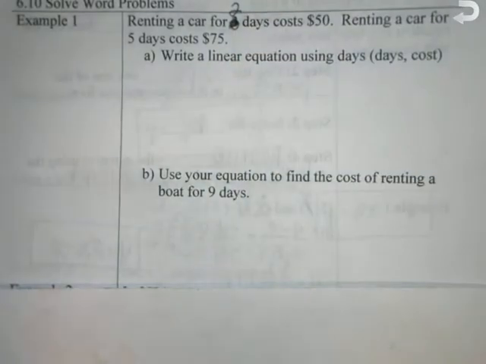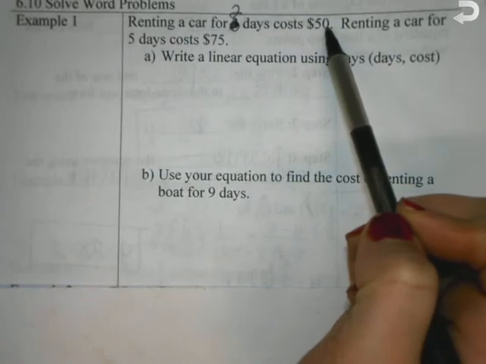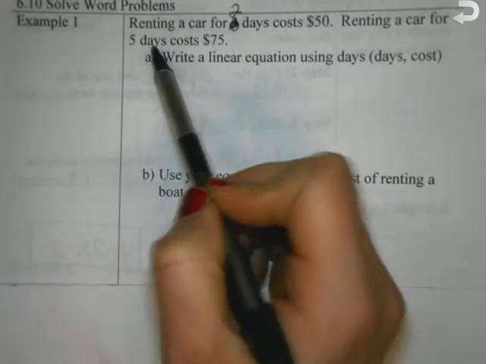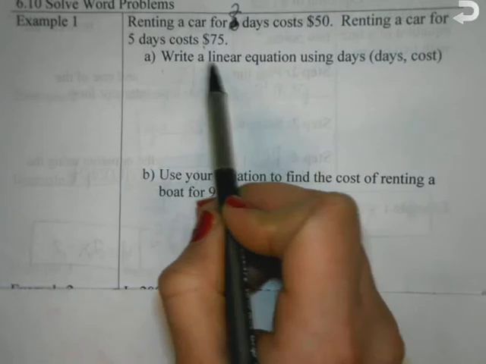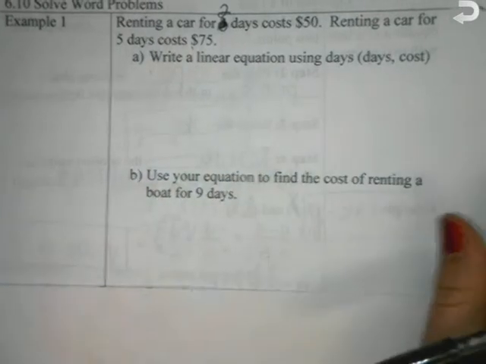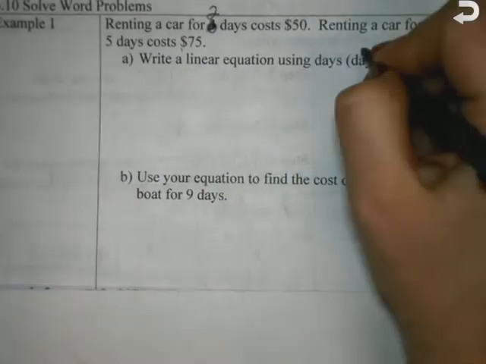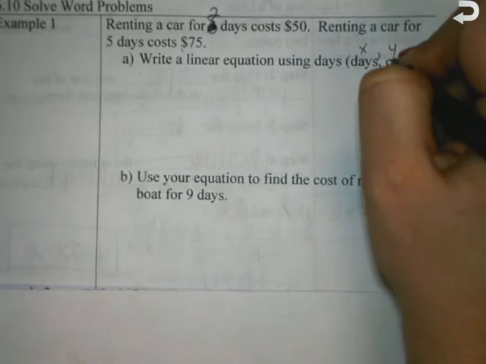Okay, so renting a car for 2 days costs $50. Renting a car for 5 days costs $75. Part A, write a linear equation using days. Now, days is going to be your x, and cost is going to be your y.